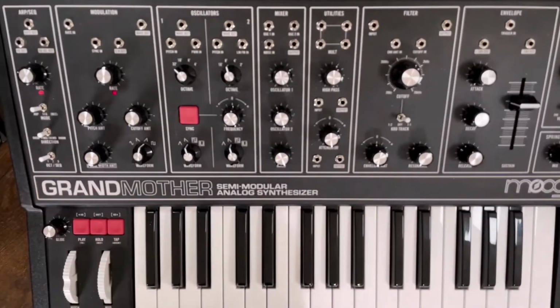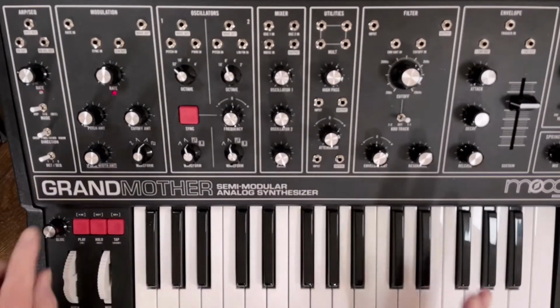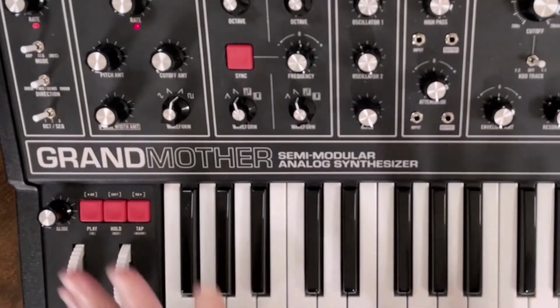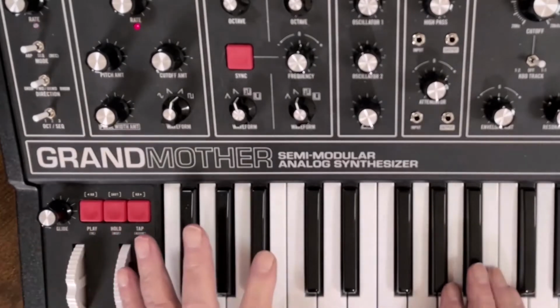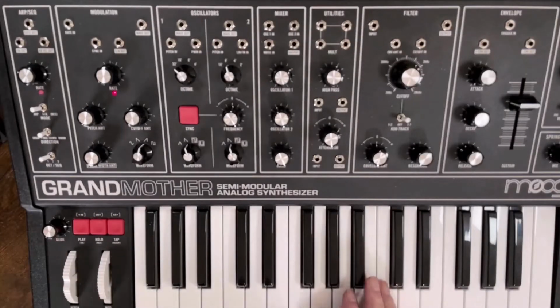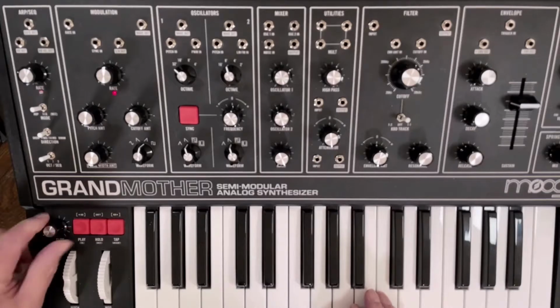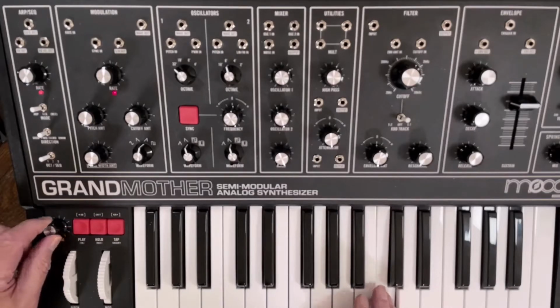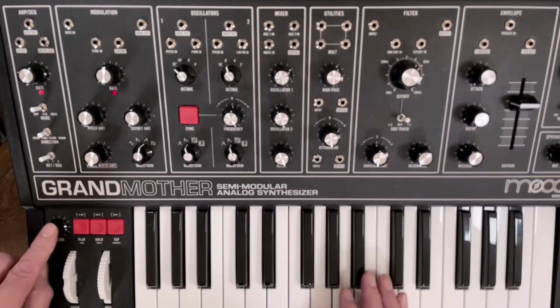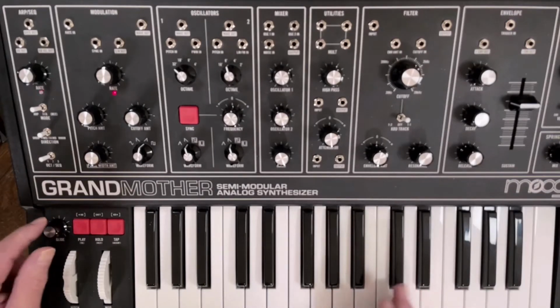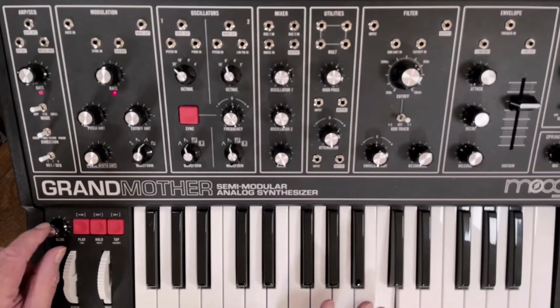So I'm using the Moog Grandmother, which is monophonic, but it has a good glide control, so you'll be able to hear exactly what is happening to the pitch. So if I just play two notes, one after the other, they sound as you would expect. If I use the glide control and turn this up, you can hear that the higher I turn this, then the greater the slide or glide between the notes.